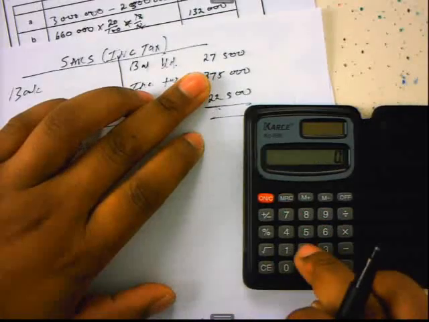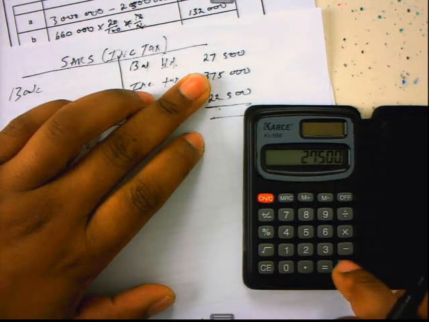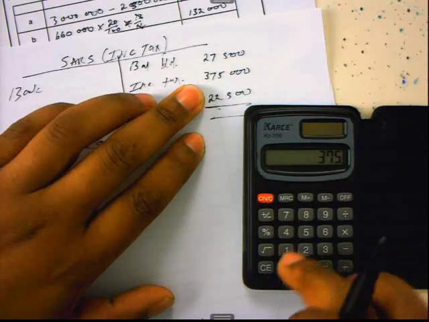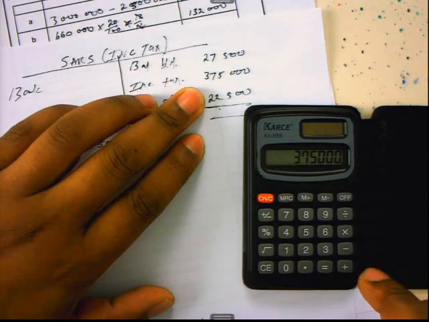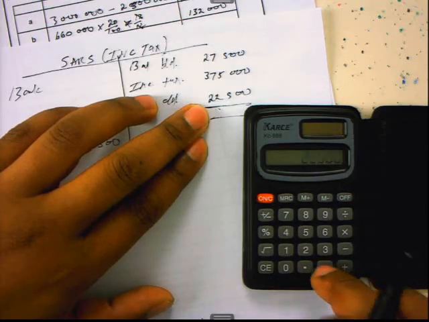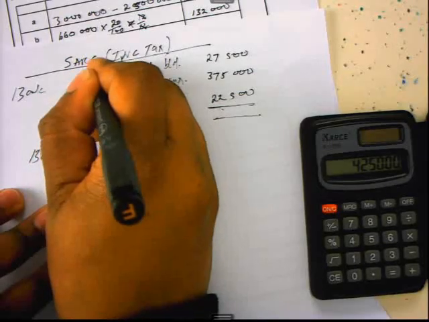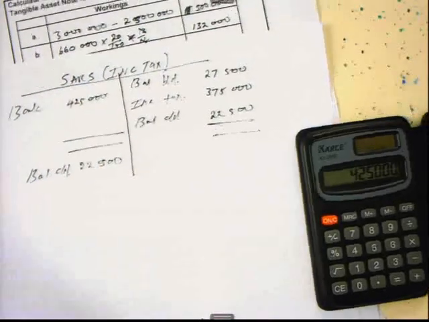Now, we have 27,500 plus 375,000 plus 22,500. That is 425,000. Therefore, you simply transcribe the information to your answer sheet.